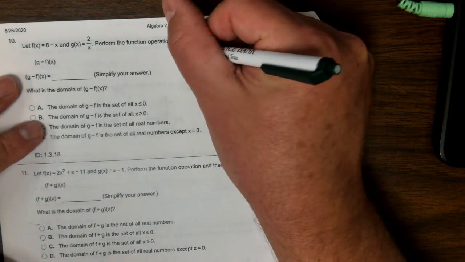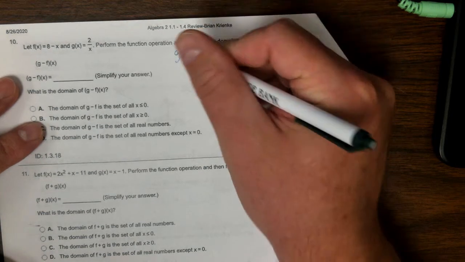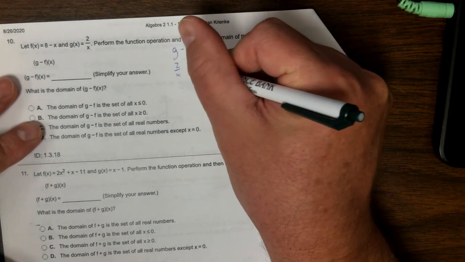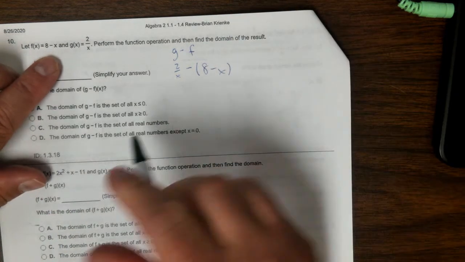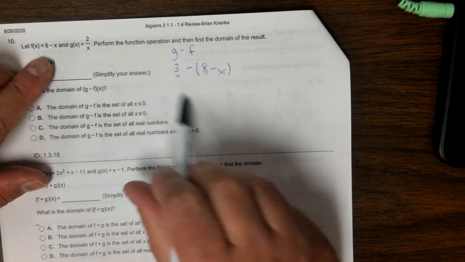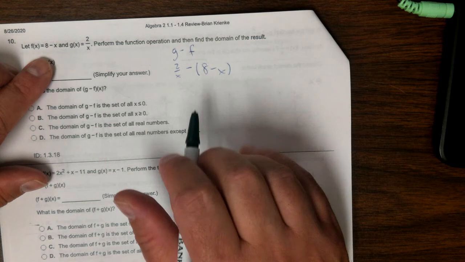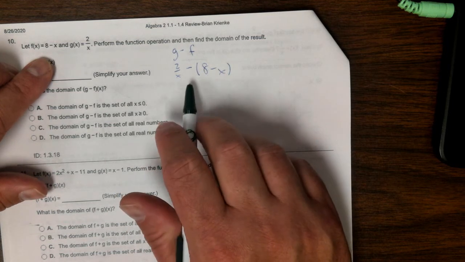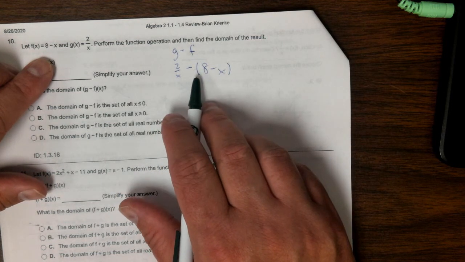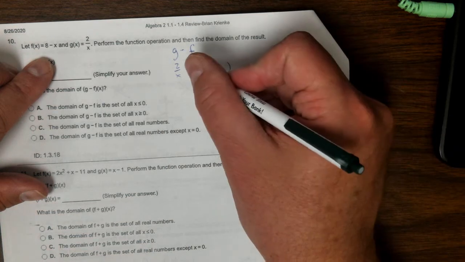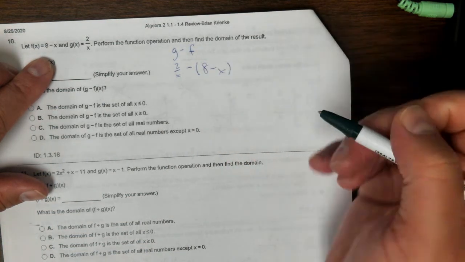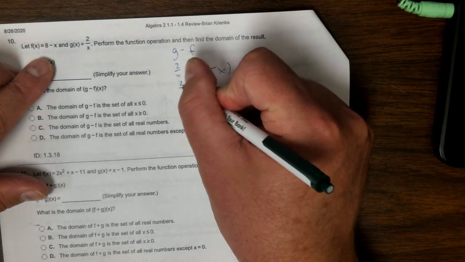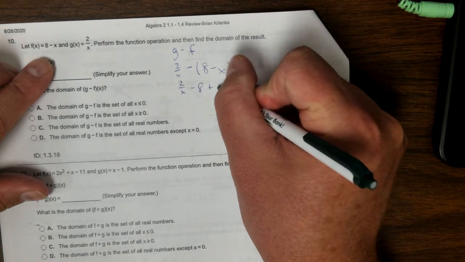So if we want g minus f, that would be 2 over x minus parentheses 8 minus x. Make sure you do the parentheses because otherwise you might have a sign mistake over here. You can either add the opposite, like change it to plus and minus and plus, or you can distribute negative 1, like 2 over x minus 8 plus x.